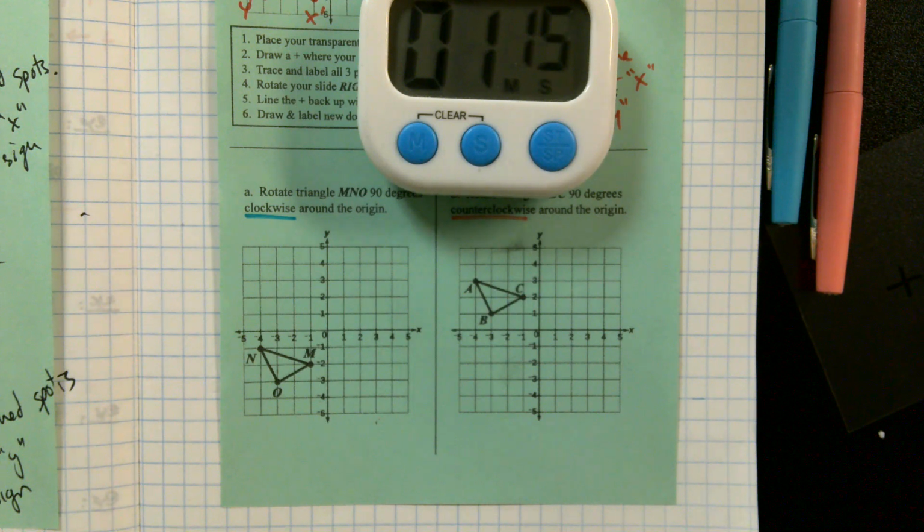Yep, that looks good. How you feeling? Okay, ish. So make sure this is nice in the middle. There we go. Okay, point to N, O and M. Okay, and then label them real quick just so you know which one's which. Okay, now we're doing 90 degrees. That's one turn clockwise. So show me what a clockwise rotation would look like.